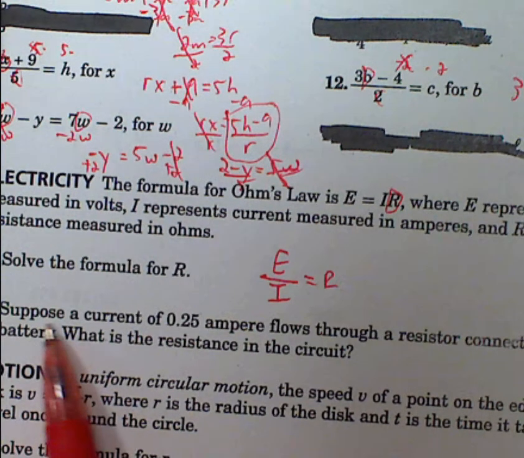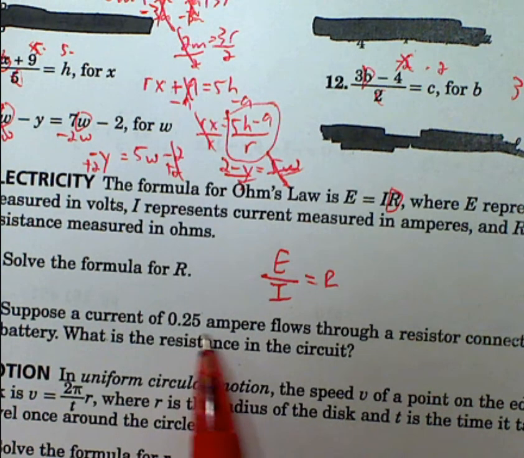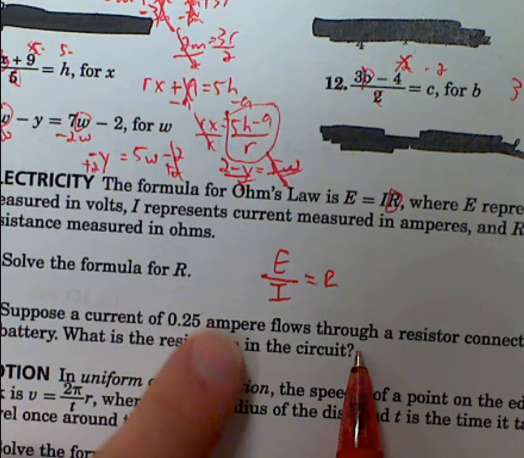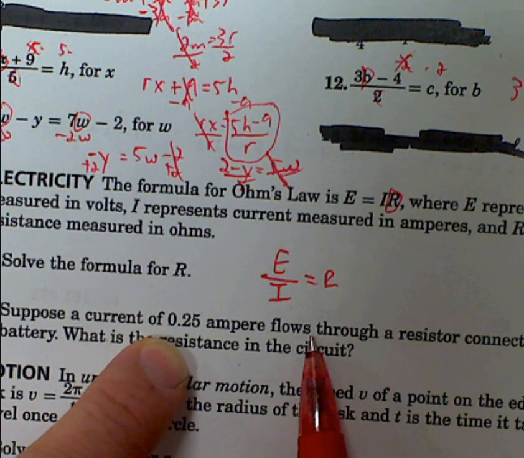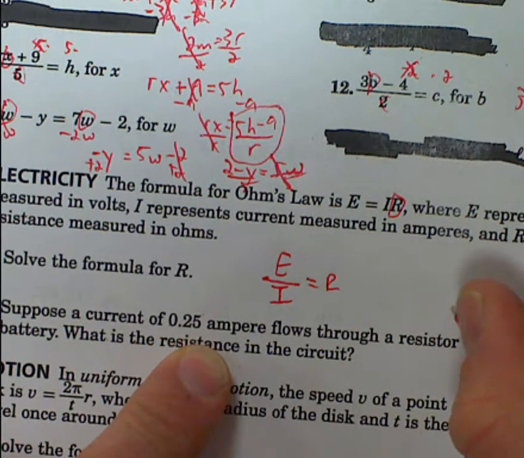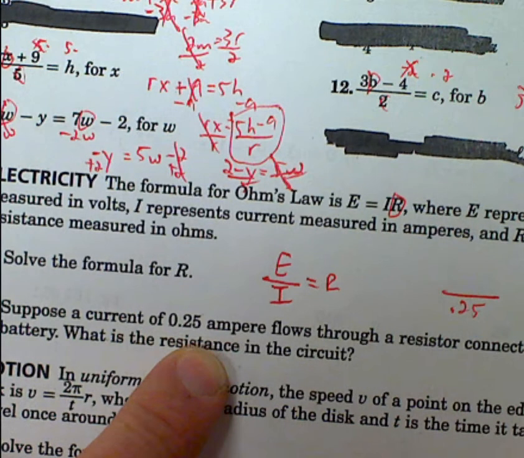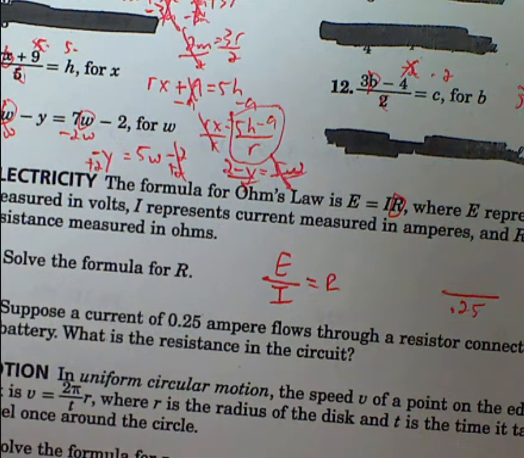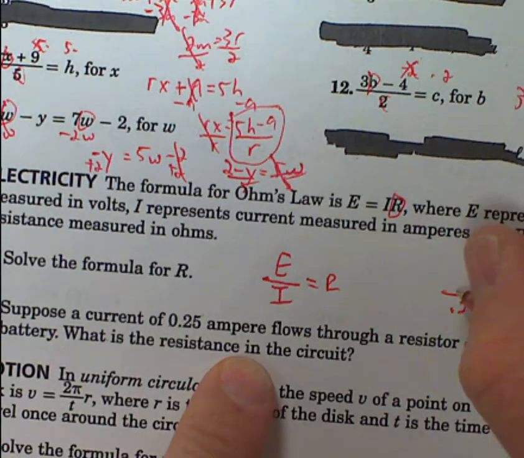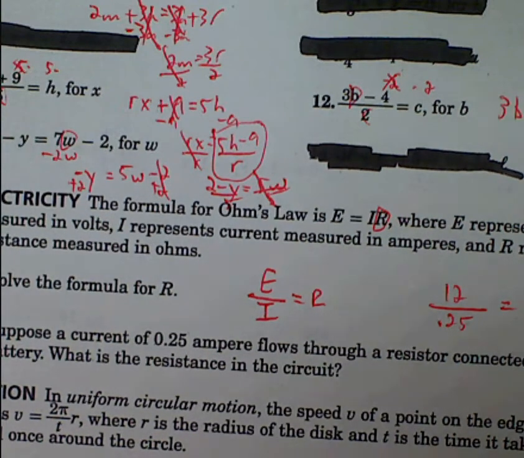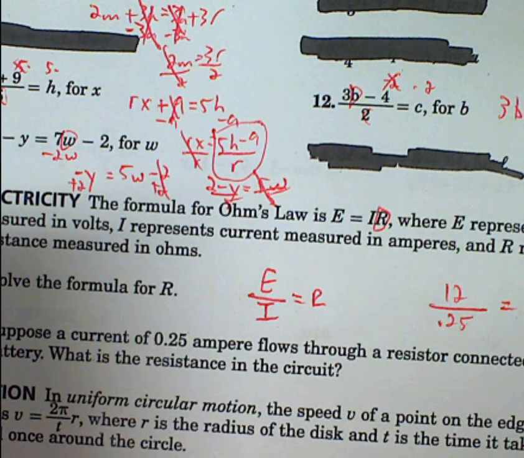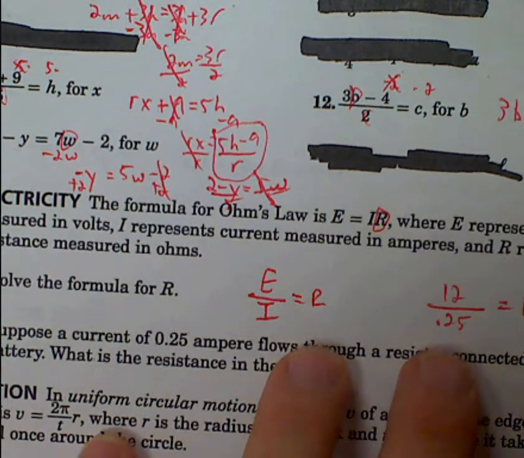And then it says, suppose a current of 0.25 ampere flows through a 12 volt. I represents amperes, so the 0.25 would go on bottom. E represents volts, so that would be 12. That's going to give me my r. So if I take 12 divided by 0.25, that would give me 48.